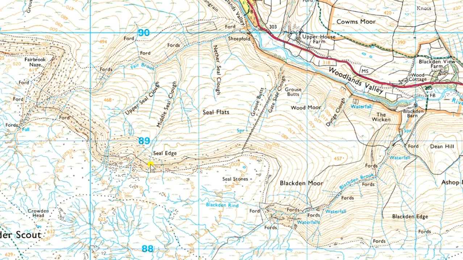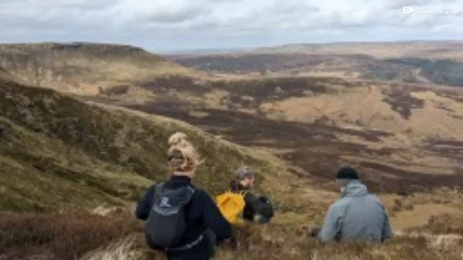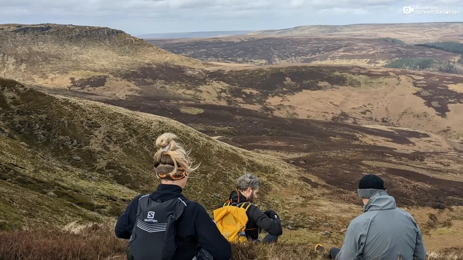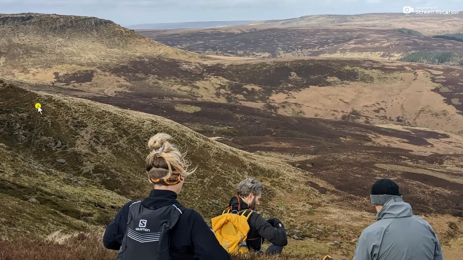What about this boundary line here, this black line? Is there a wall or a fence visible on that photograph? Well, the eagle-eyed among us might have spotted a feature there and there. It's a little bit more evident if we zoom in. You can just see a fence line there, fence coming along here, and then a fence post there. So we're obviously above that fence line.